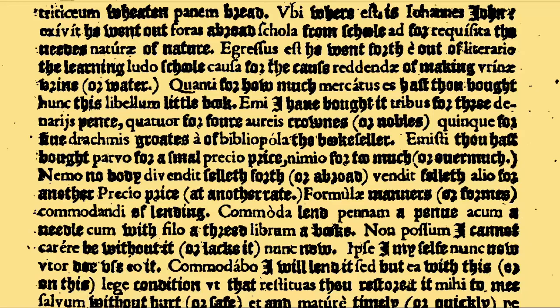Manners or forms of lending. Lend a pen, a needle with a thread, a book. I cannot be without it or lack it, no. I myself now do use it. I will lend it, but with this or on this condition, that thou restorest it to me without hurt or safe, and timely or quickly. Notice that in Shakespearean times, condition was pronounced with a long i, not condition.